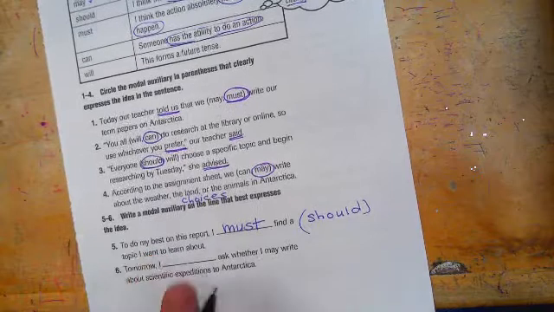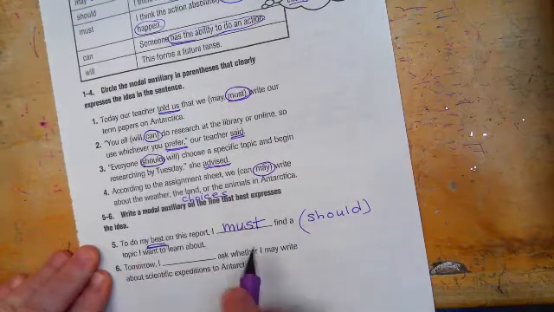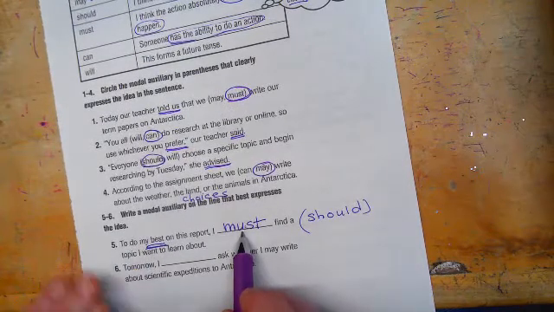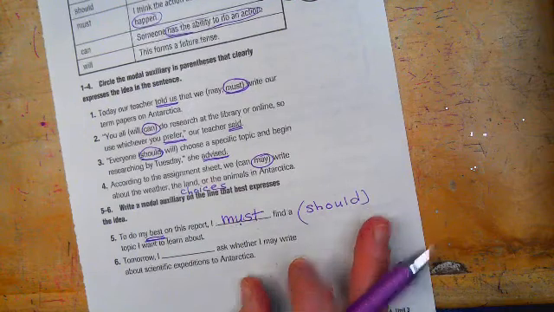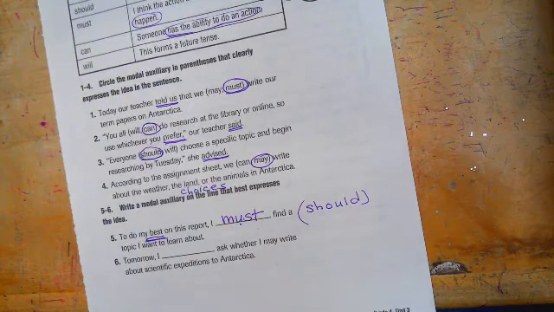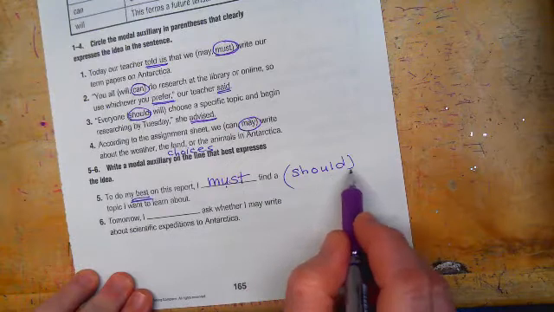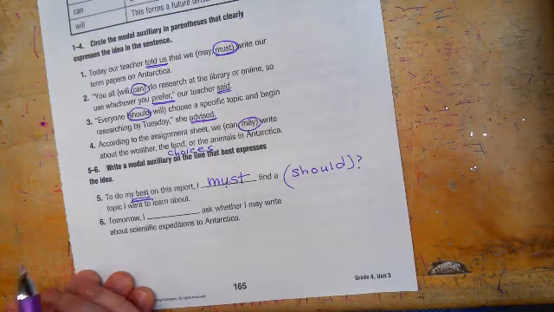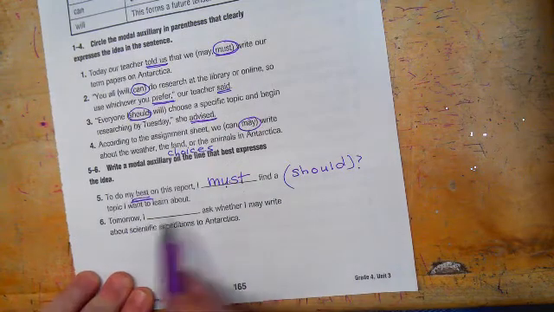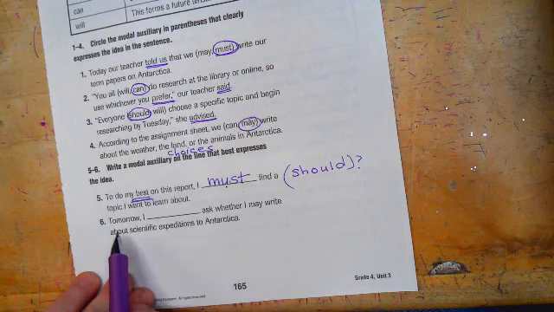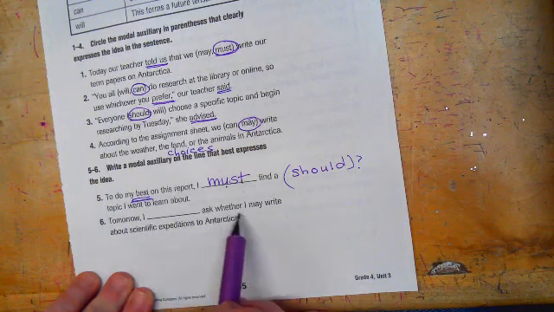In a pinch, you could say should. But if you want to do your best, best is kind of the key word there. So must kind of goes with best, right? You must try your best to be the best. But should could maybe squeeze in there. That's second choice. If must weren't there, we could pick should.